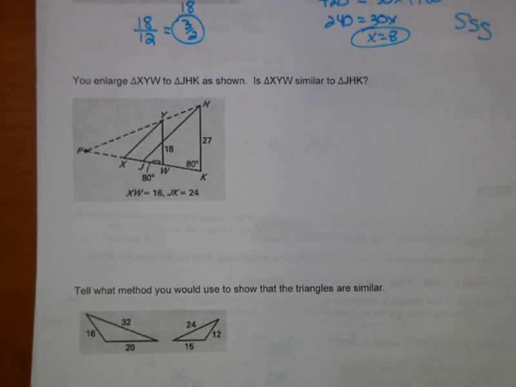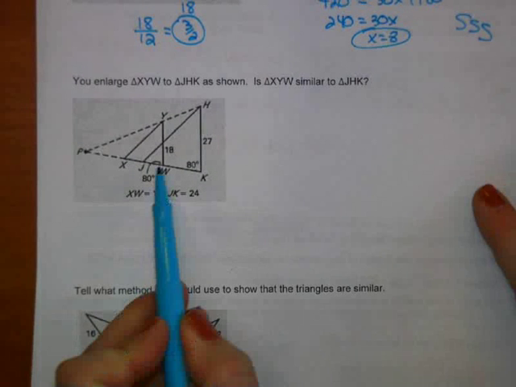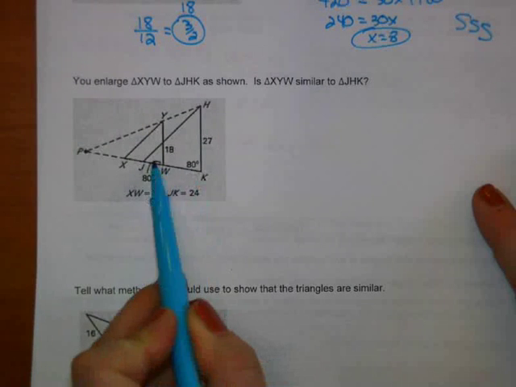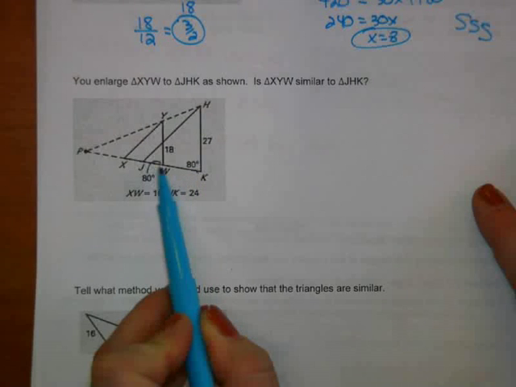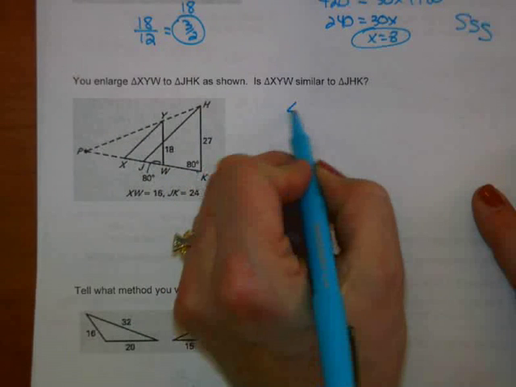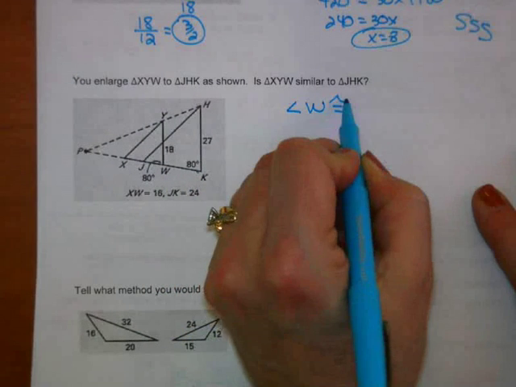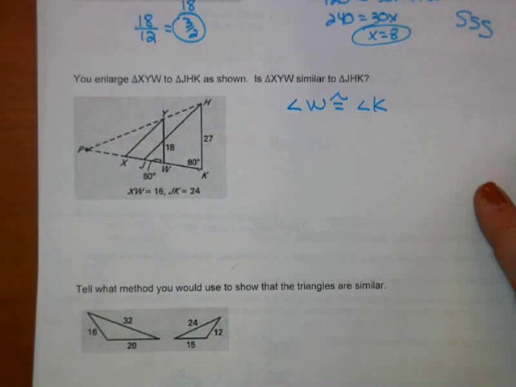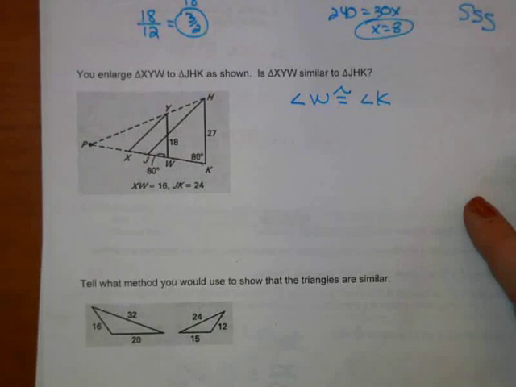Well, let's see what we can prove here. We can either look for angle-angle, we can look for side-side-side, or we could try and prove side-angle-side. So what do I have right here? I have this, don't I? You see it? I know those two angles are congruent, so angle W is congruent to angle K. I can't really tell about another angle.